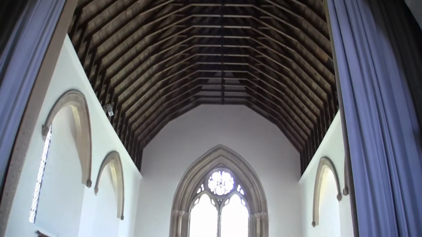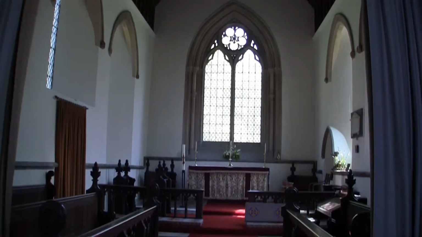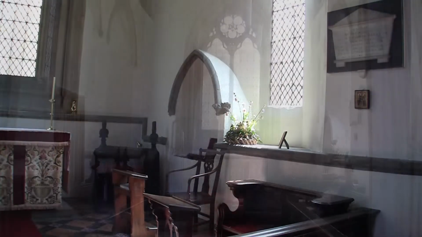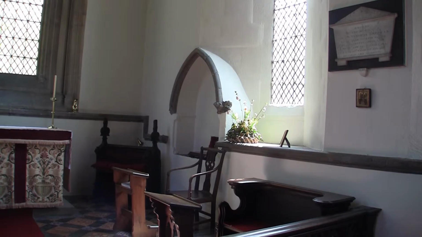The chancel here dates to an earlier period. The windows are lancets to the north and south and geometrical to the east.